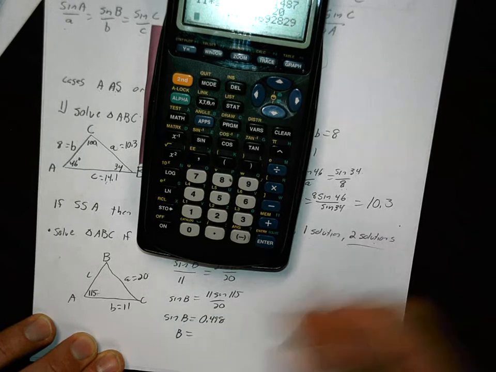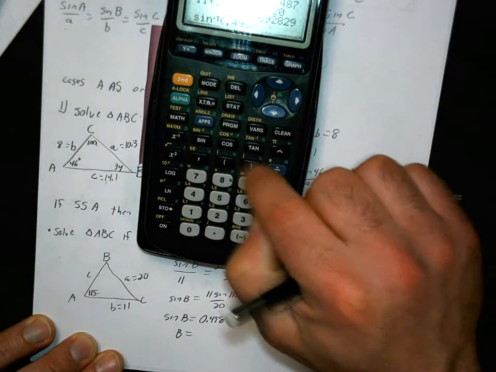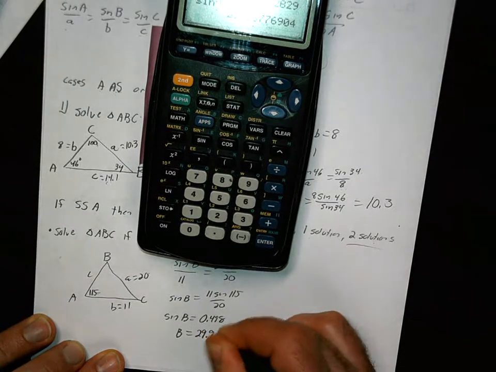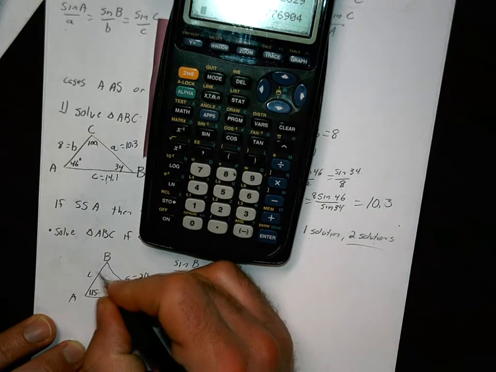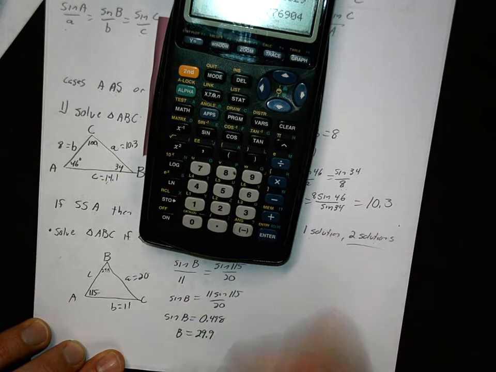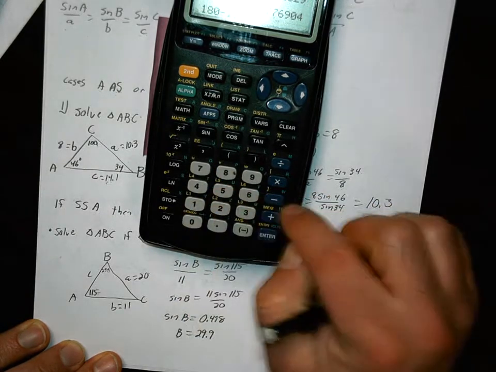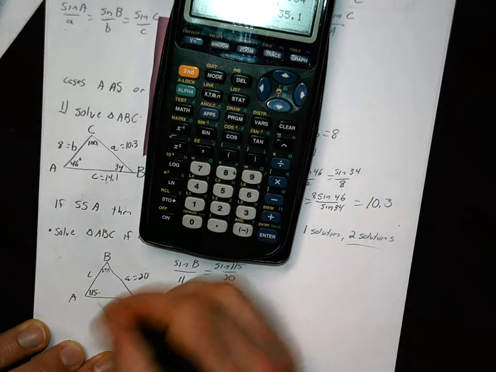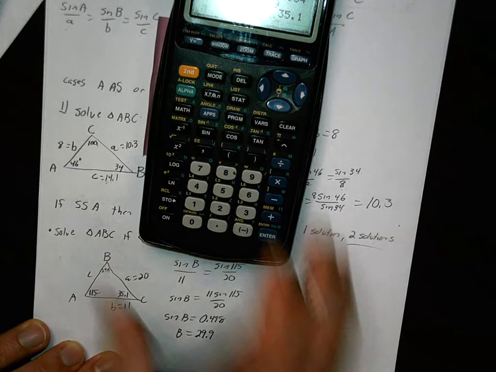So now to calculate angle B, I do inverse sine. Second sine of 0.498, and it gives me 29.9. Okay, so angle B is 29.9. So from there I can find angle C because it has to add up to 180. So we're going 180 minus 115 minus 29.9 gives me 35.1.